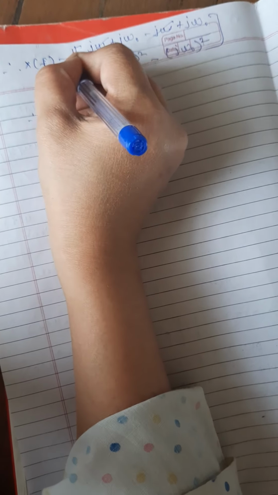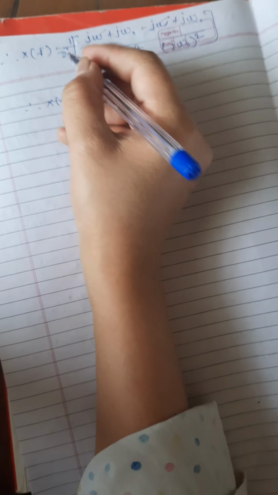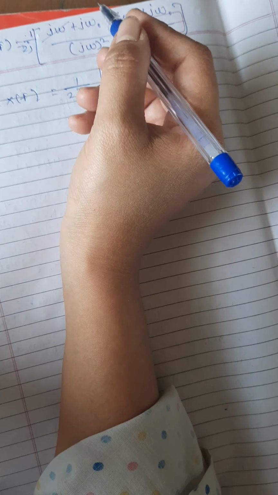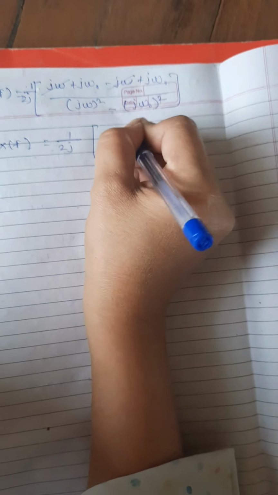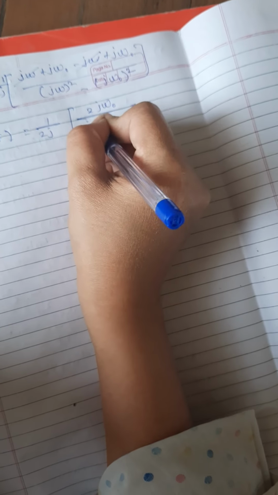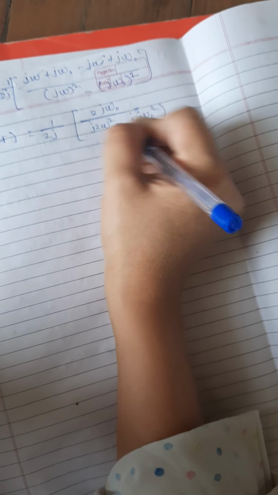So the equation becomes X of f is equal to 1 by 2j, and 2j omega 0 divided by j square omega square minus j square omega 0 square.